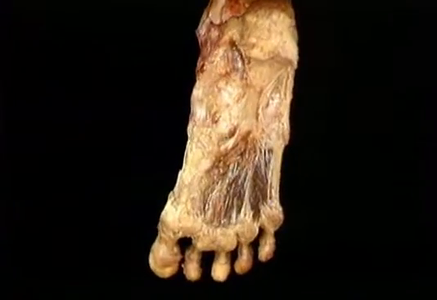Now we'll look at the muscles for the big toe. To build up a picture of them, we'll first take the middle group of muscles out of the picture so that we're again looking at just the interossei.